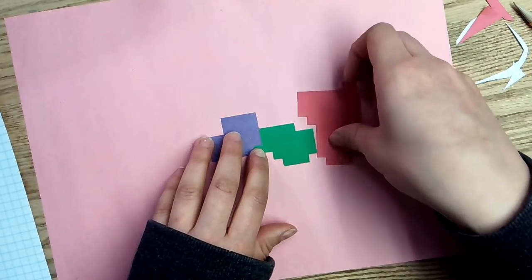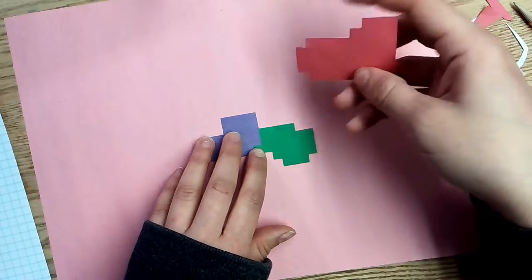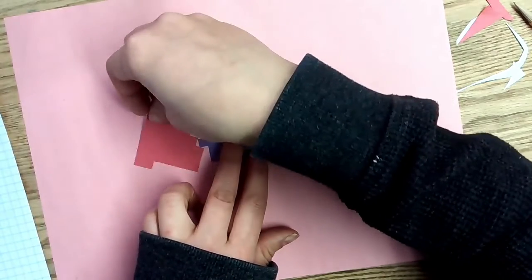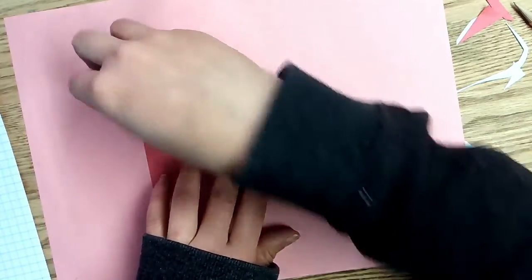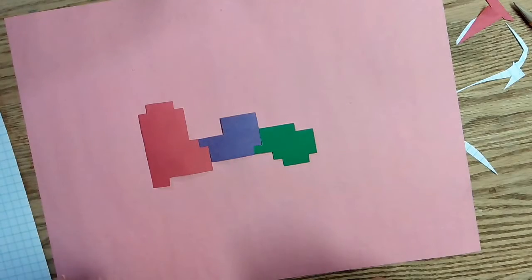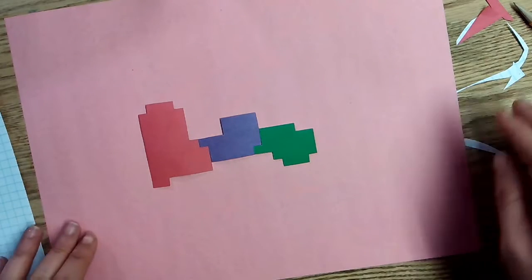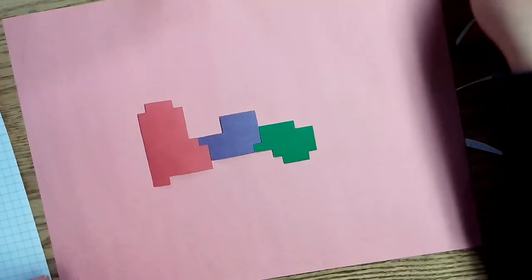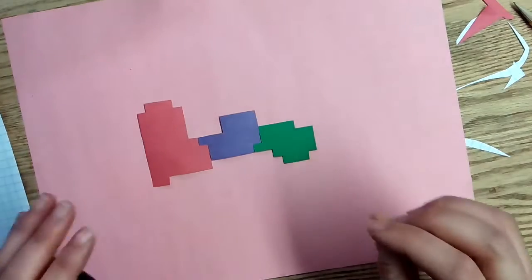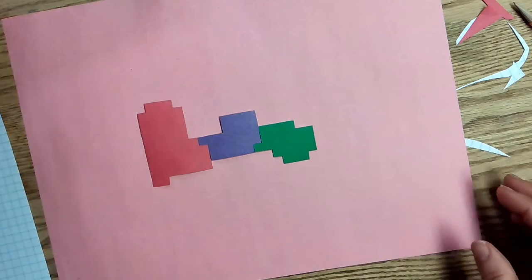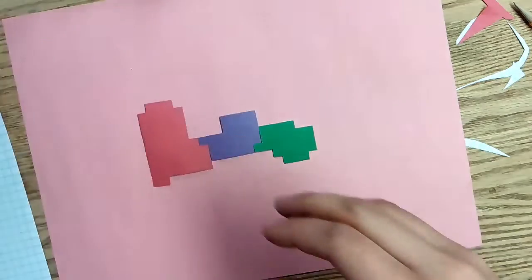If you want to create a picture that looks like something, like maybe it's a scene from a video game or a really elaborate hamster cage, that's all up to you. As long as we're only cutting on the blue lines of our graph paper after they're glued to construction paper shapes or construction paper colors.